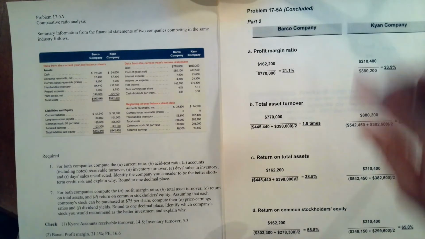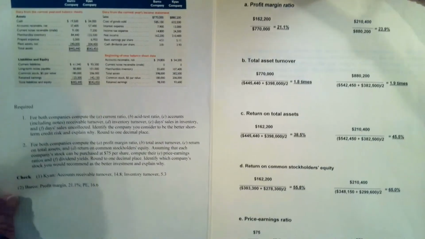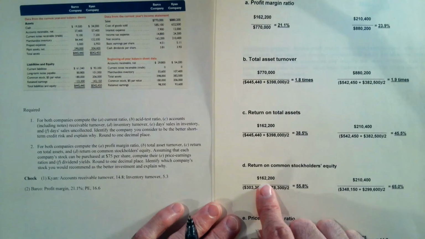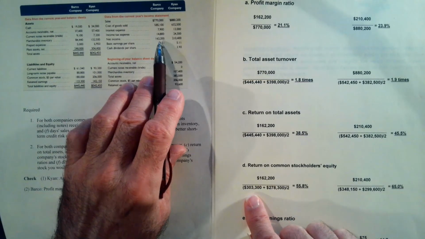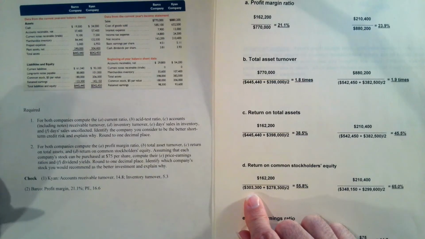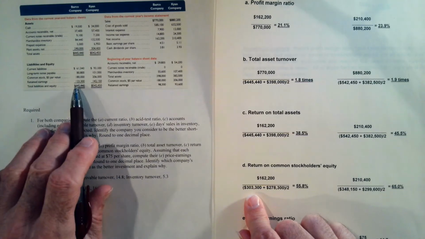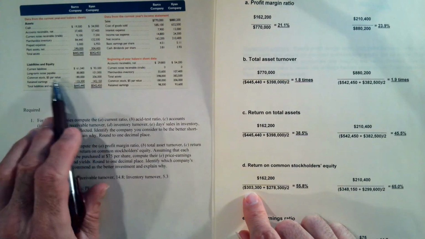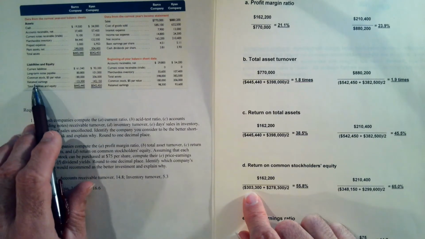Then we have return on common stockholders' equity, and this is again very similar. You have net income in the numerator, and then in the denominator is going to be total common stockholders' equity. How do you find that? It's right here. You have common stock and retained earnings. These are the two things that show up in equity, right?